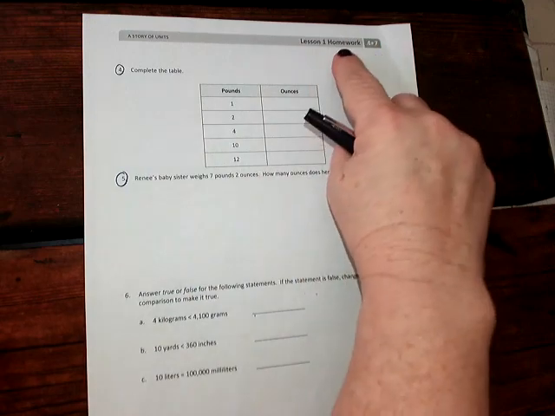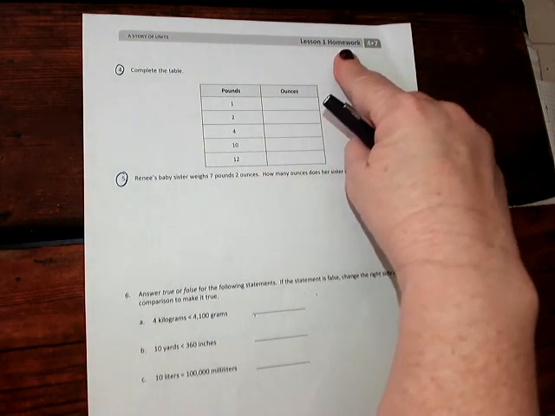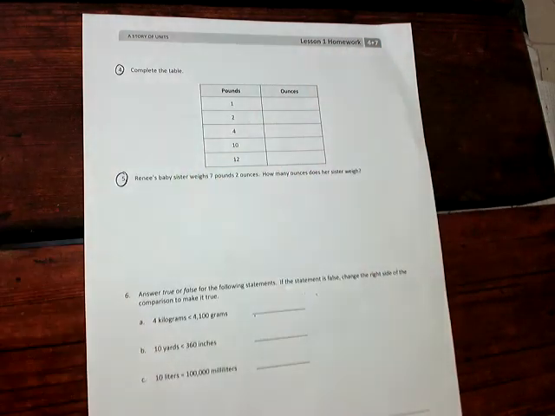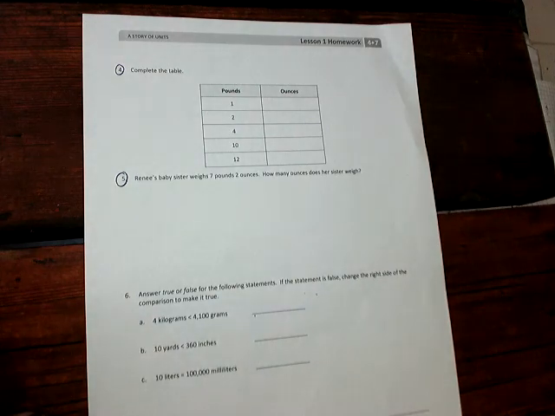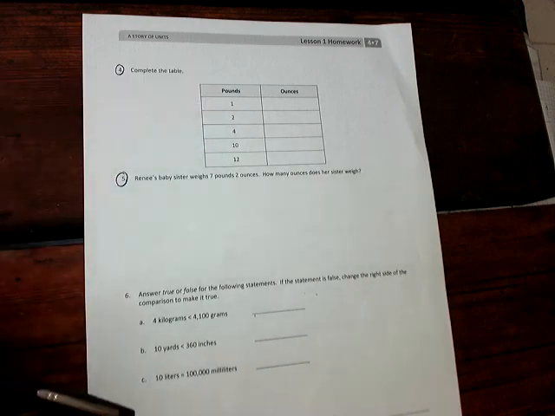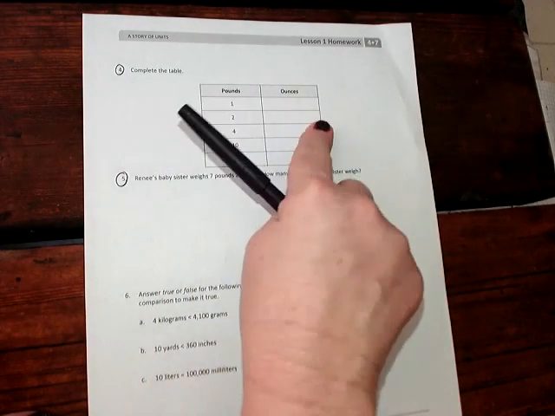I'm going to be using the homework page, but you are going to be using the problem set. So remember that our problems are going to be very similar. The process is going to be similar, but my numbers are going to be slightly different. All right, let's look at this conversion chart right here.